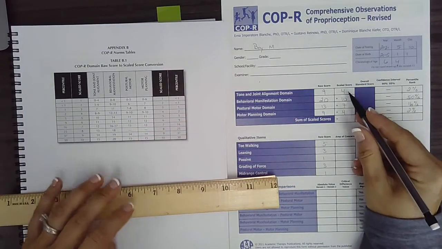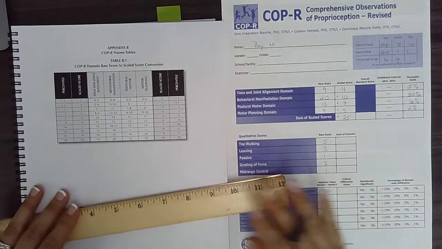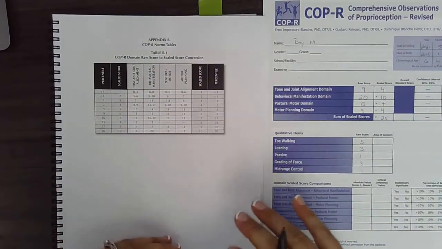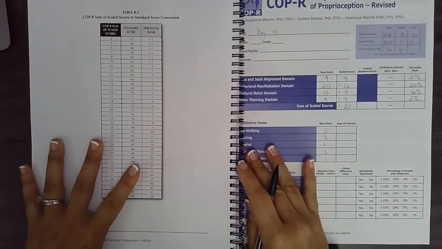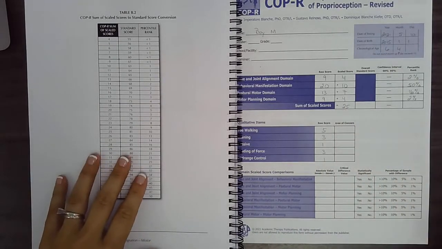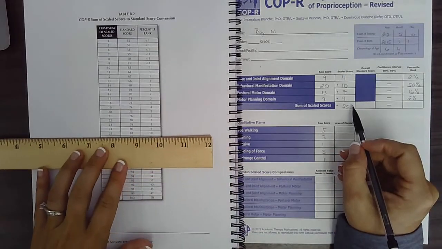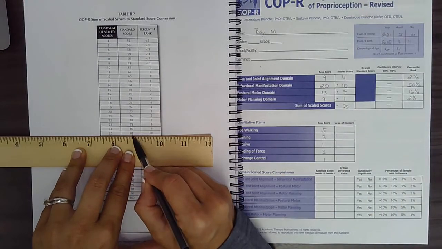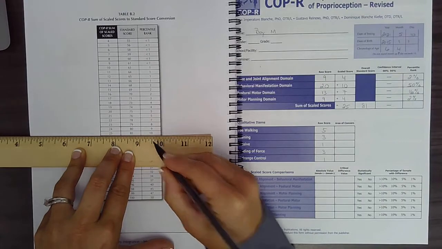Okay. The sum of the scale scores, I'm going to go ahead and add that up, is 25. So, again, work your way through your table. So that's B1, B2. We're going to take that sum of the scaled scores, 25, and we're going to turn it into a standard score of 81. And the percentile rank being 10.